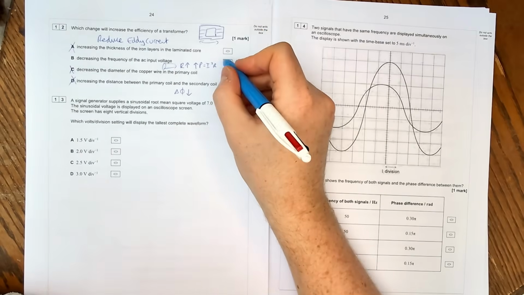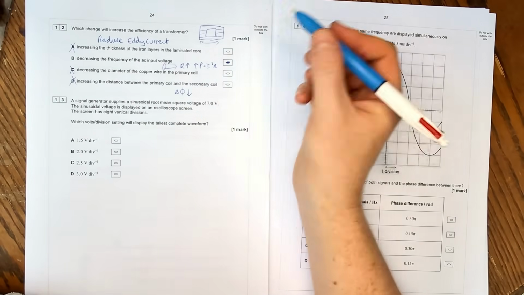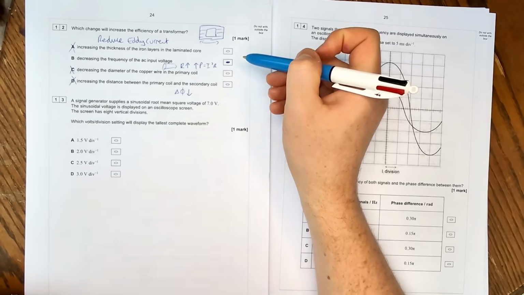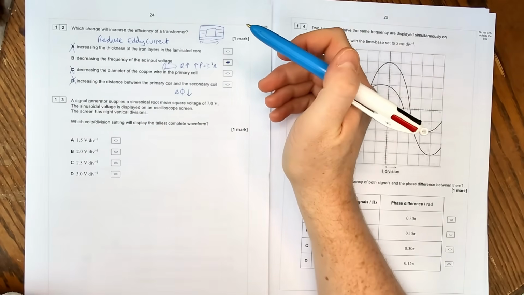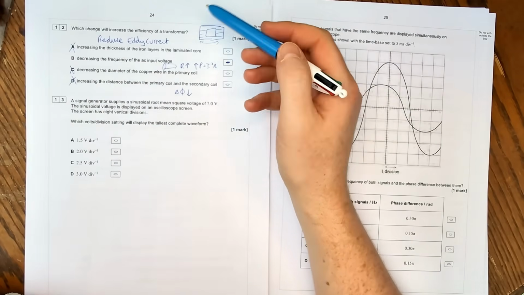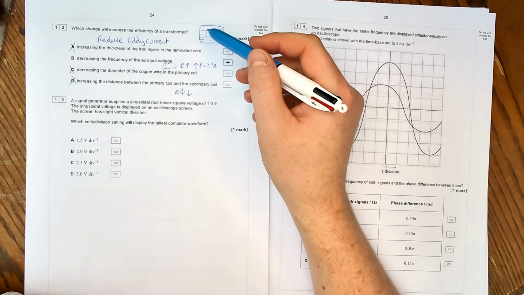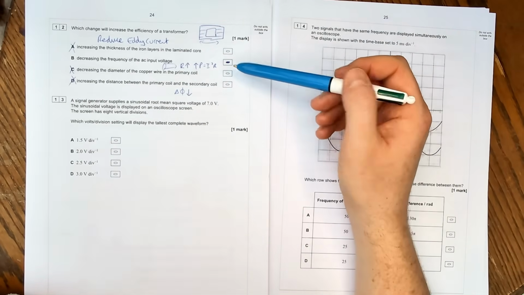Now, the correct answer to this one is B, which I think is slightly insane, like how this is given as a question. It's not on your spec anywhere to know about the frequency. Having a little Google around online, there's a bit of discrepancy in whether this is actually going to increase or decrease it. I just think it's a silly question to include for an A-level paper.